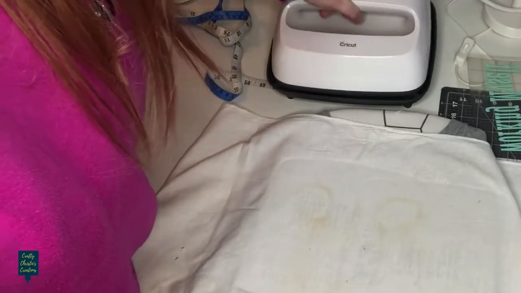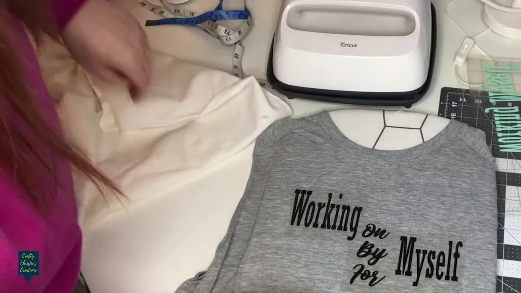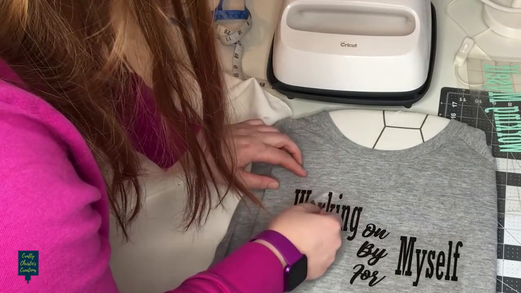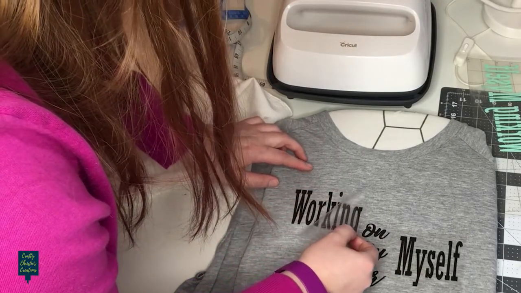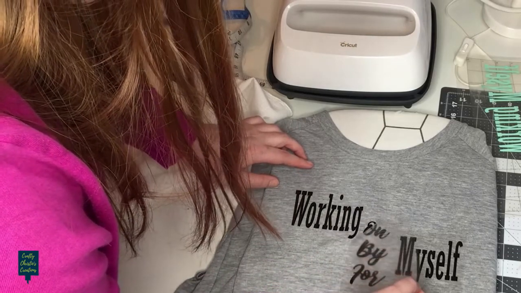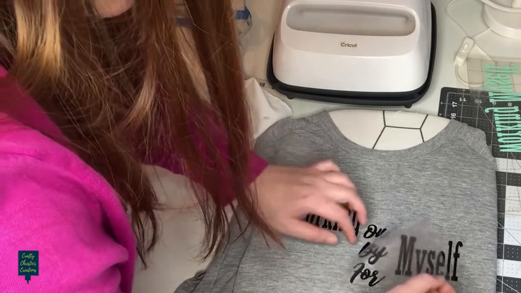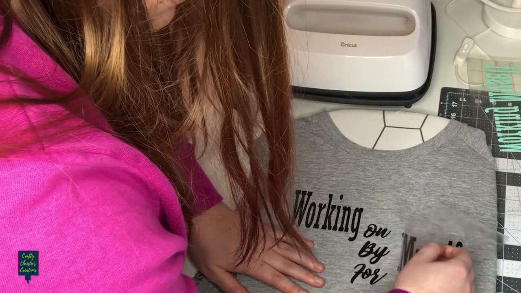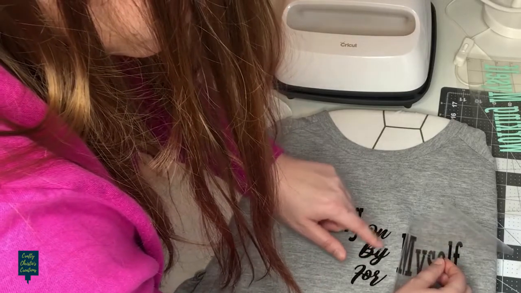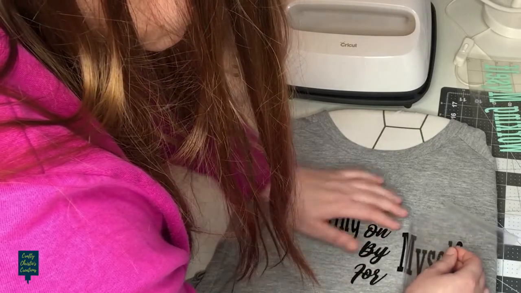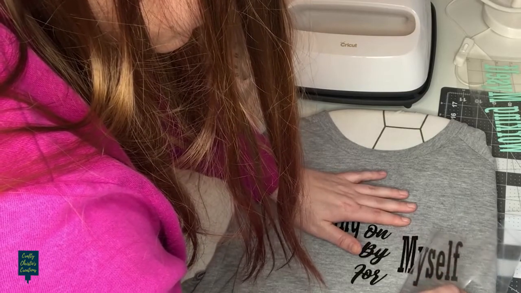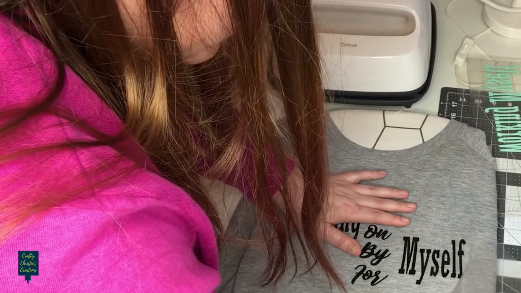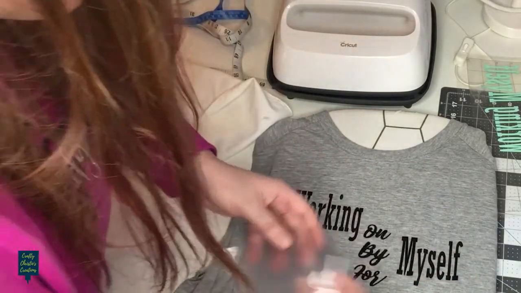Okay, now let's check our design. And this one is supposed to be a warm peel. And that is looking wonderful. The Y here didn't quite take very well. But I am adding another layer to this, so I know there's going to be more heat added. So I'm just going to leave it be.